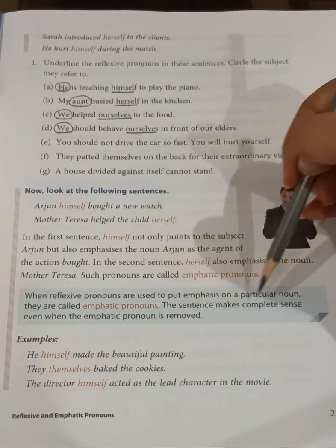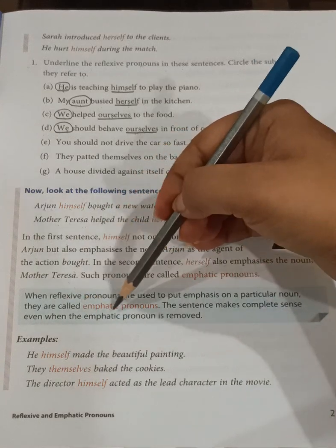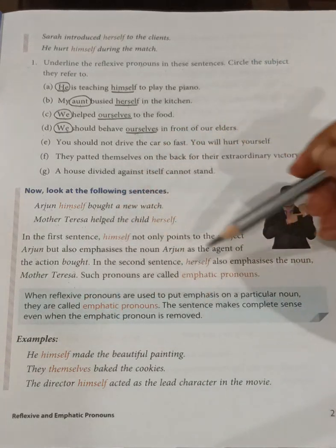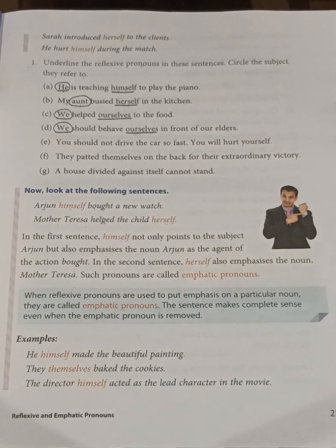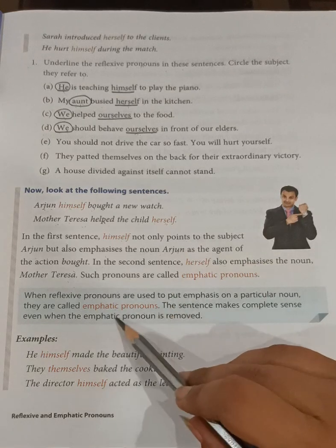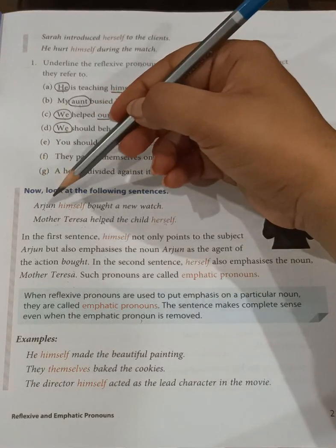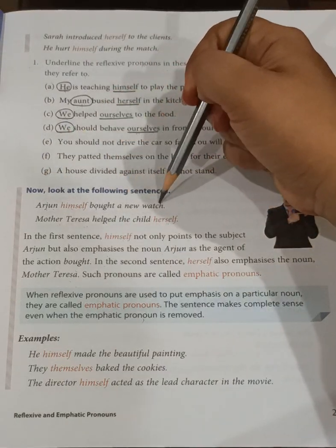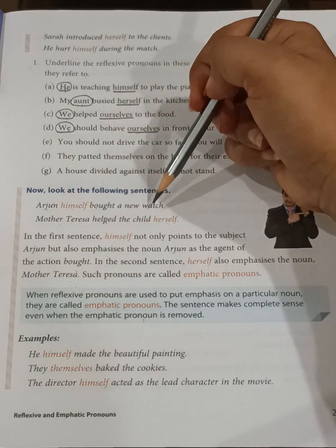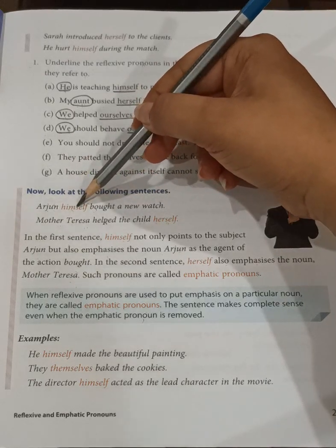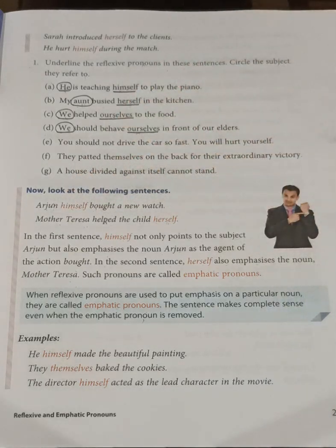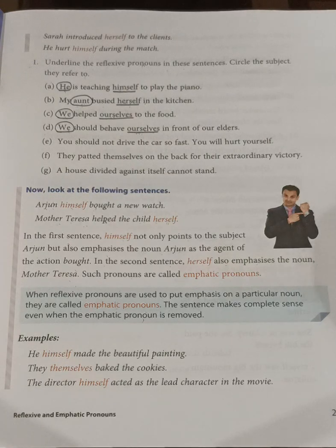The sentence makes complete sense even when the emphatic pronoun is removed. Now see, in reflexive pronouns we have seen that a sentence is incomplete. It does not give us a complete meaning. But here, even if we remove the emphatic pronoun, the sentence meaning will not change. See here, Arjun bought a new watch. Arjun himself bought a new watch. So whether we use himself or not, the meaning of the sentence will not change. Understood, students? So this is the emphatic pronoun.